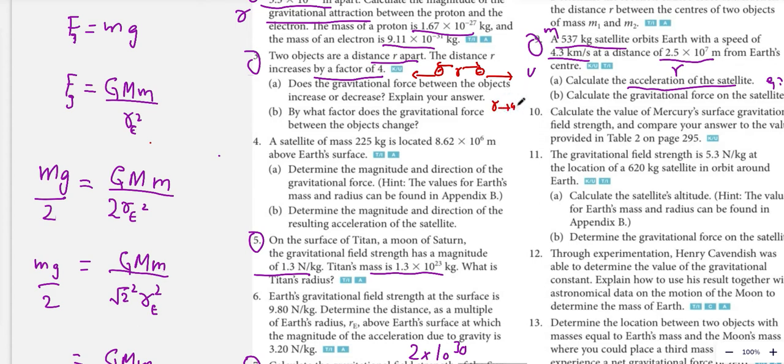We increase the distance between them 4 times. In part A they are asking, will the gravitational force increase or decrease by doing this. And in question B they are asking by what factor the gravitational force between the objects will change.